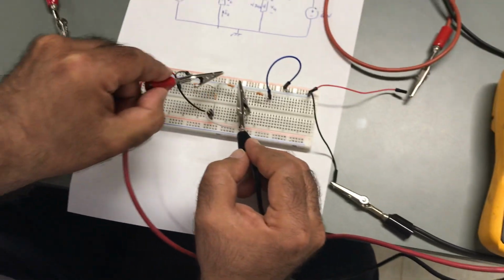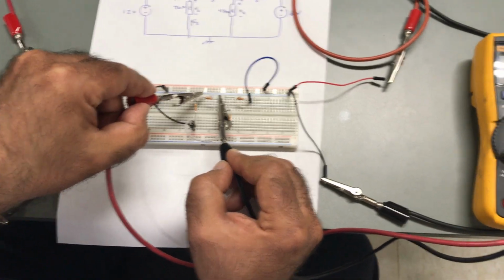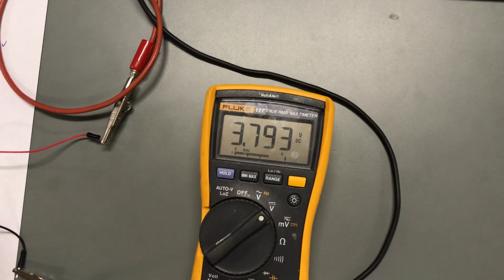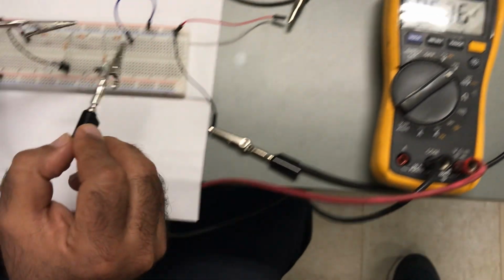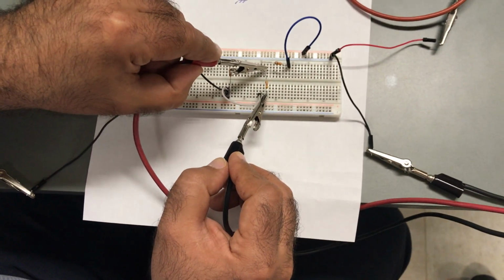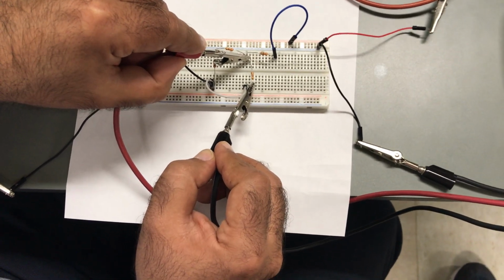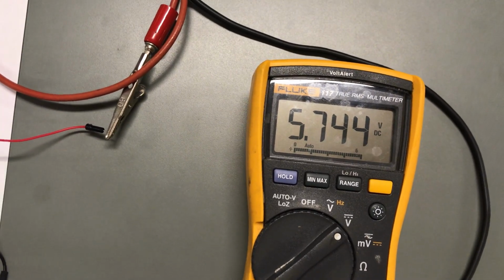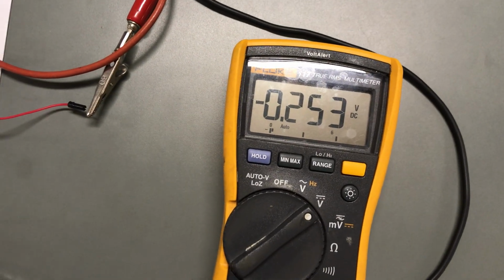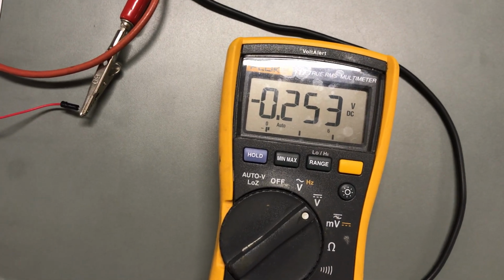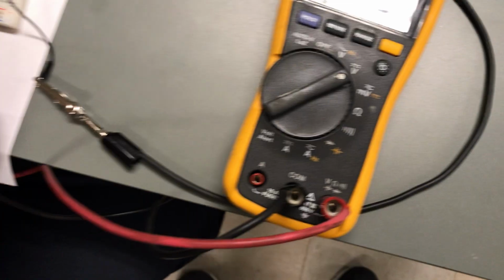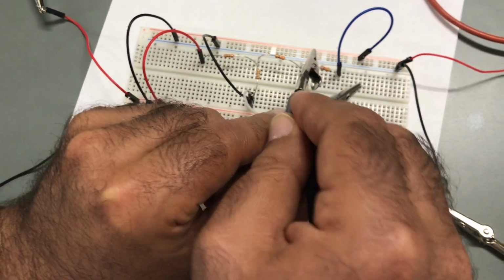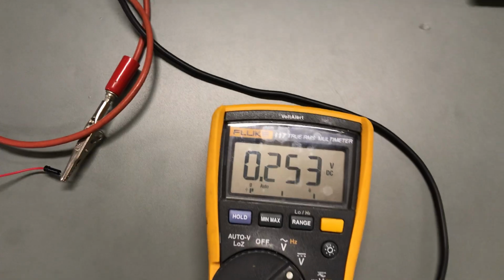Then I would like to measure this voltage again, which is V3. It is almost 3.8. Then I would like to measure V4, which is this guy, in parallel. It is almost 5.7, 5.744. Then the last voltage, which is this guy, in parallel also, is V5, which is negative 0.253. Why is it negative? Because of wrong polarity. If you would like to switch the polarity, the sign will be changed, like what you are seeing.